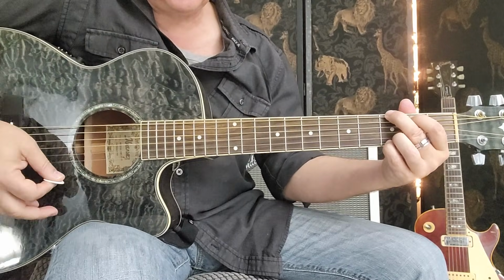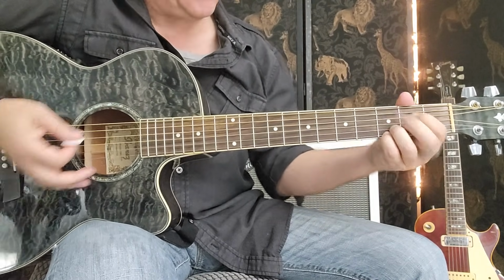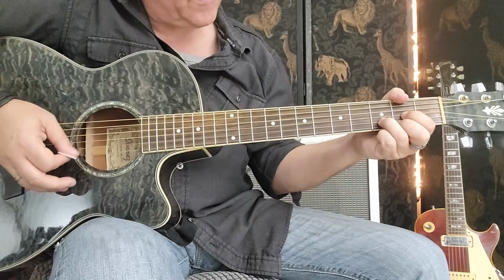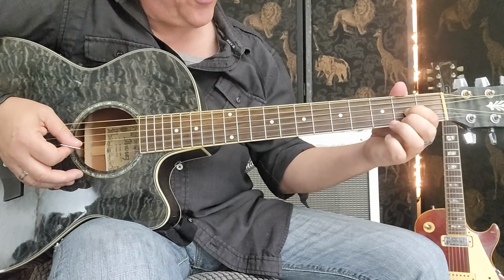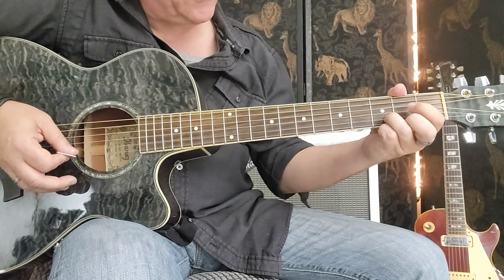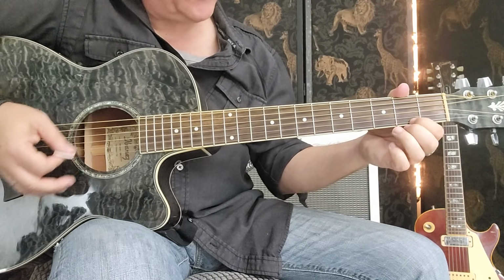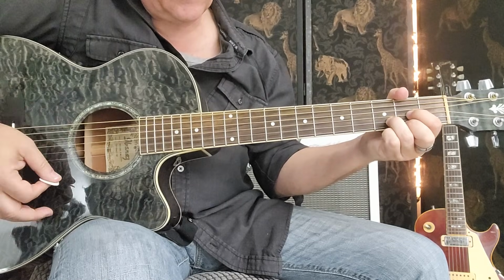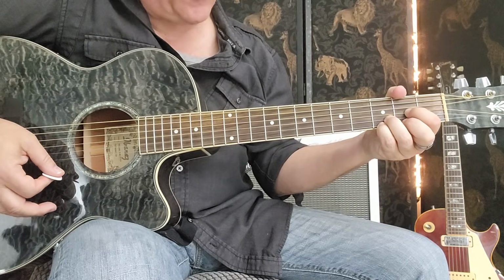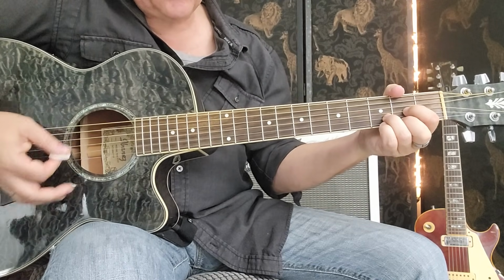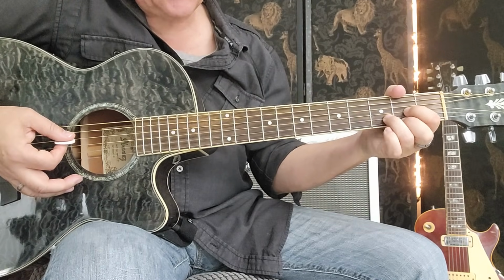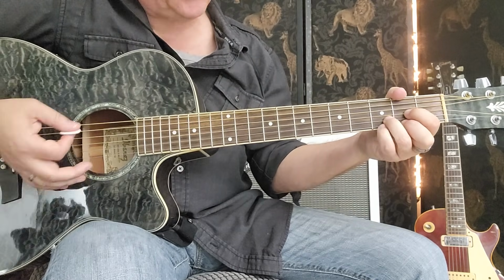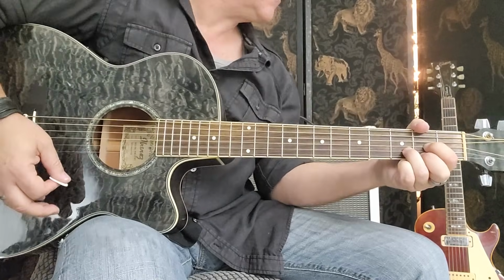So G, C. Then you got your D, your standard issue D, where you got your open 4th string. Then you got your 2nd fret of your 3rd, 3rd fret of your 2nd, 2nd fret of your 1st. So that's index, ring, middle. You can also put your pinky on to give a D sus4, just set it on the 3rd fret of your 1st string to augment your D chord, right?